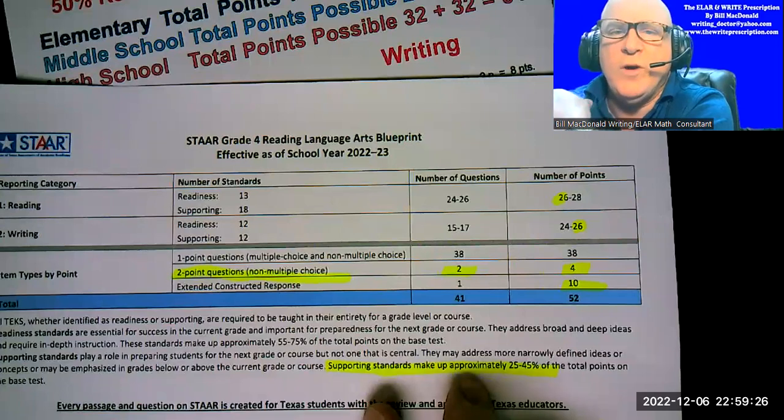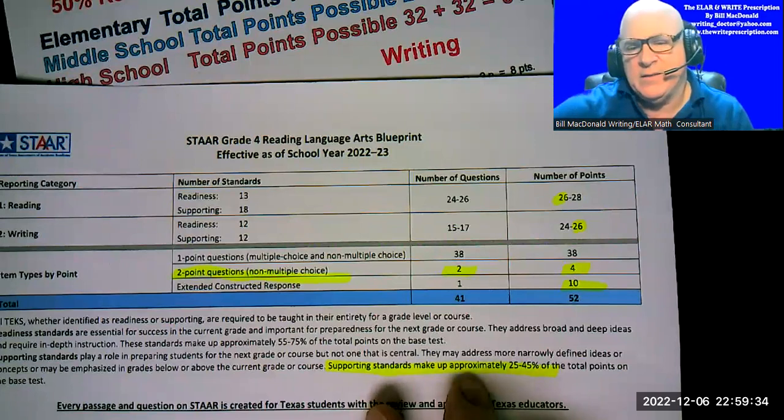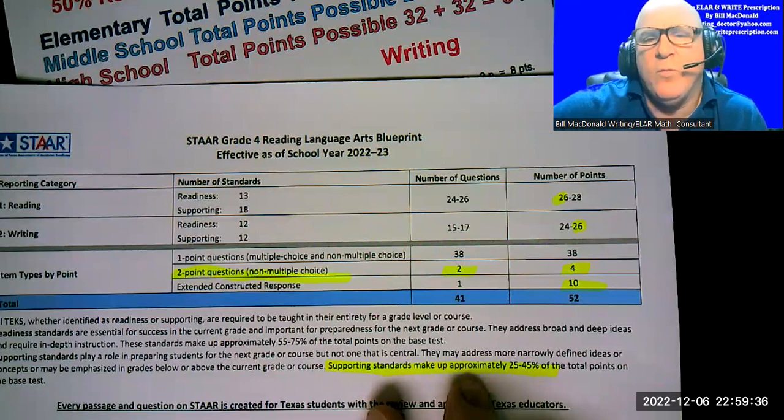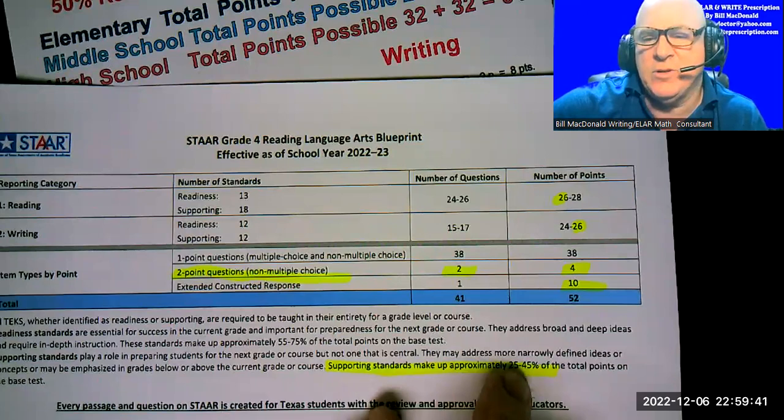So when you have teachers telling you, or consultants telling you, don't teach the supporting standards, they're basically saying don't teach anywhere from 1/4 to close to 1/2 of the test, which would not be very wise.